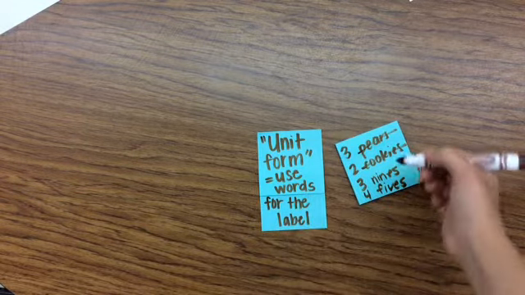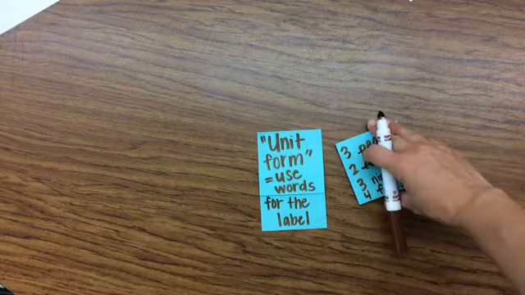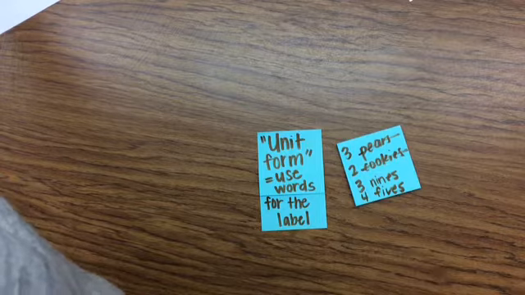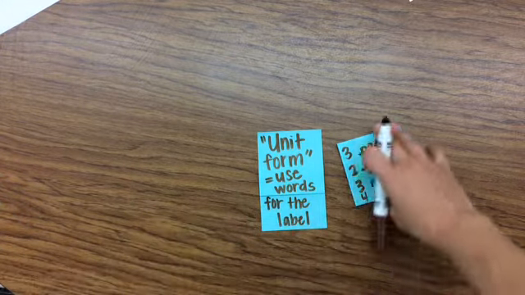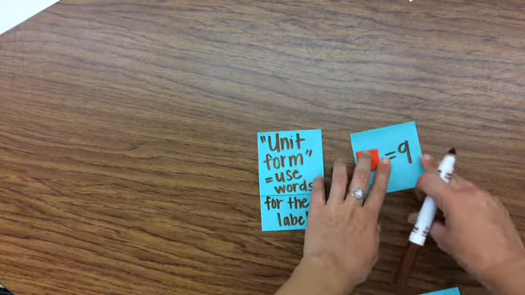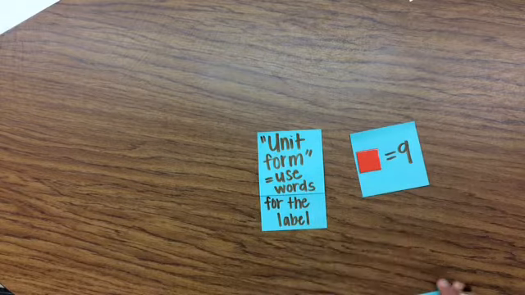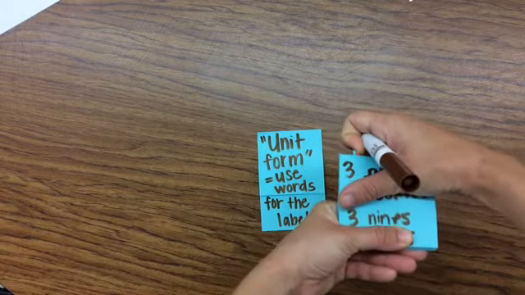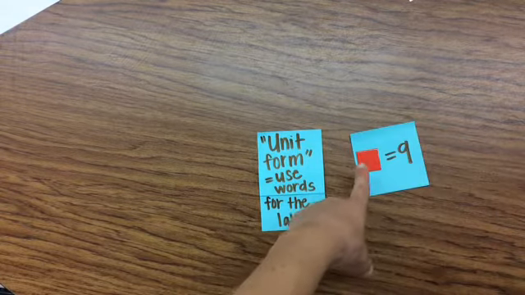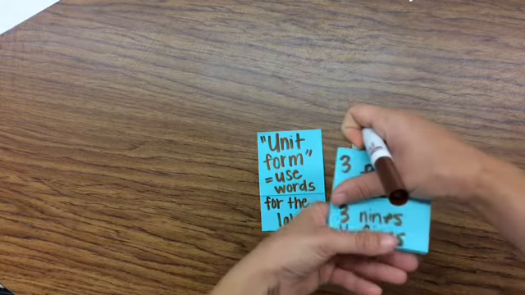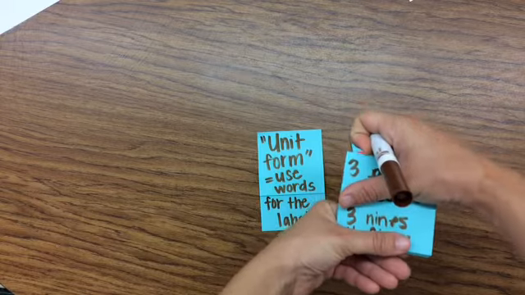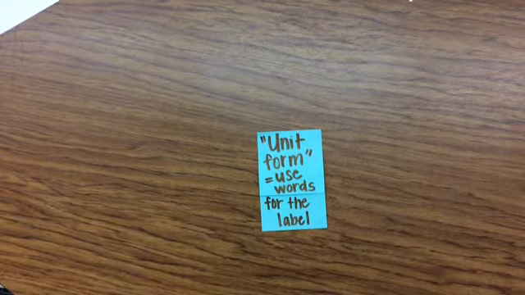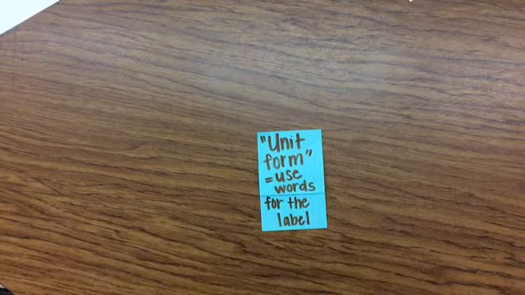So we're just going to be using words to describe the labels. What I mean by that is, if in a picture each block equals 9, then we would be using the label of 9s. If we had 3 blocks, each of them being 9, we would be saying 3 9s. Okay, and you'll see that come up a little more as we move forward here.